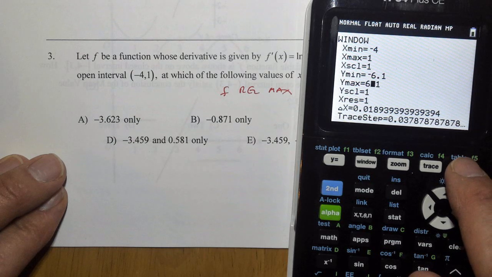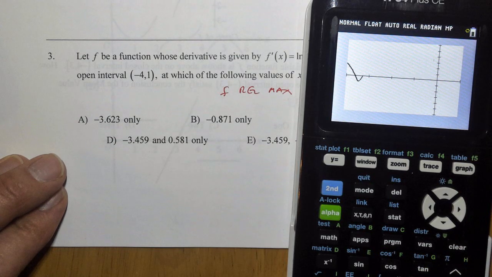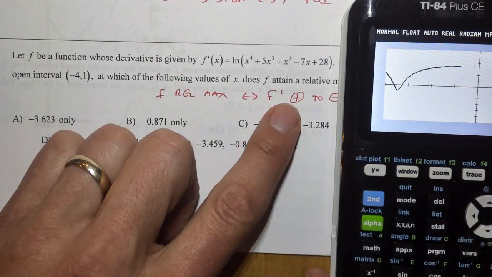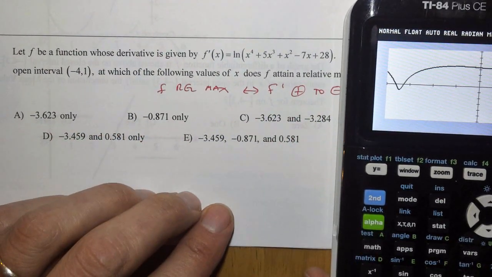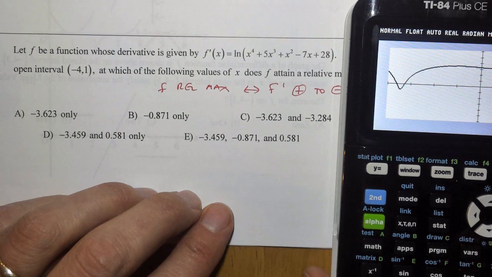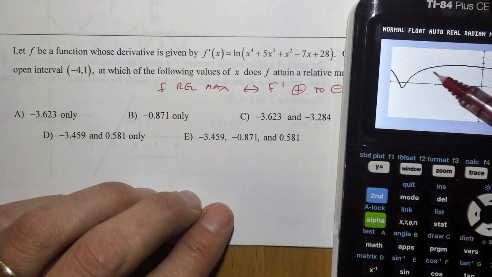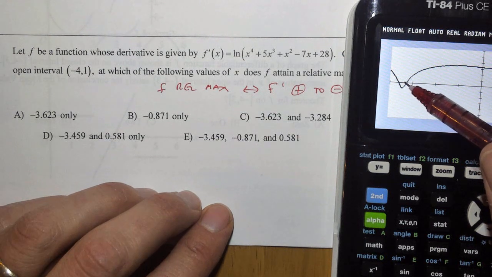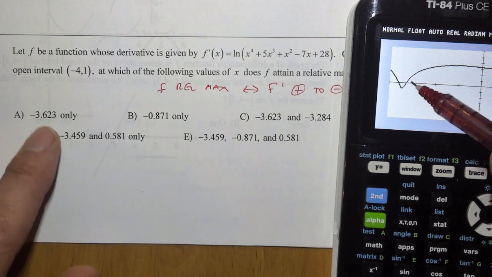And if we graph it, we are again looking for a change from positive to negative. It seems like we only have one occurrence of that, and it's happening right there. So it's 1, 2, 3, so it's -3 point something. It looks like we only have one answer.